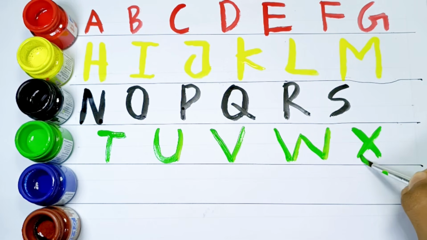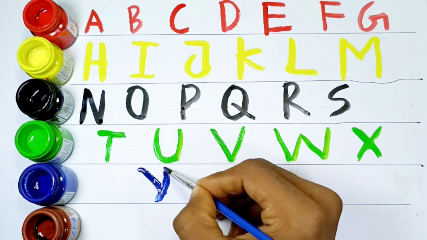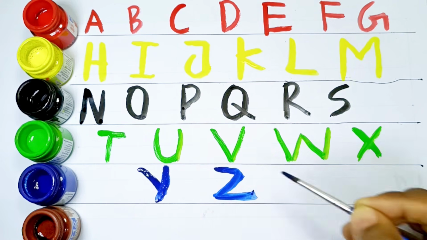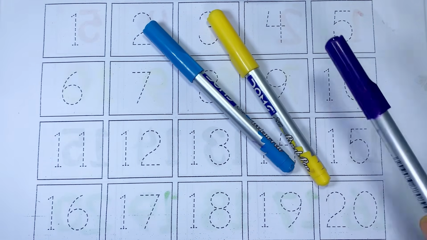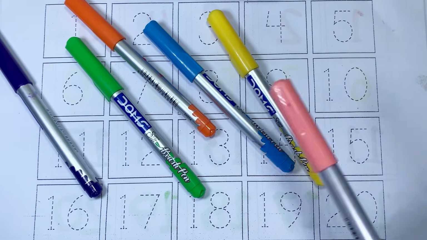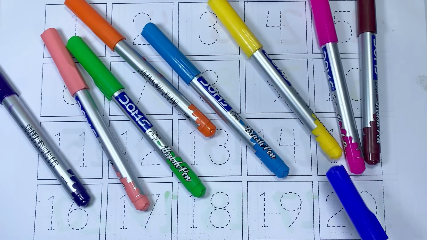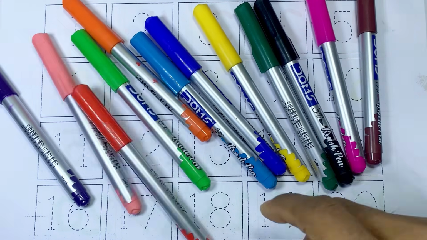X for xylophone. Kids, now you draw Y, the alphabets of Y, and use blue color. Y for yak. And last you draw Z for zebra. Sky blue color, yellow color, purple color, light green color, orange color, light green color, brown color, pink color, blue color, dark green color, black color, and red color.